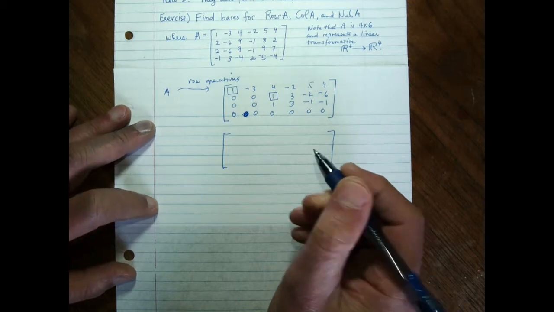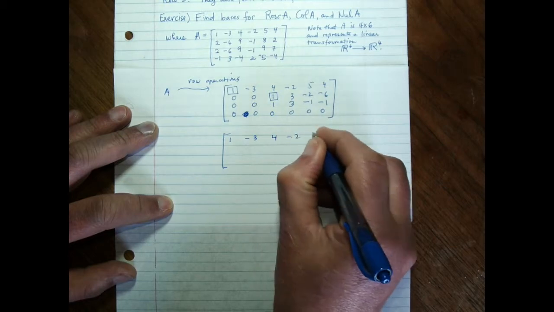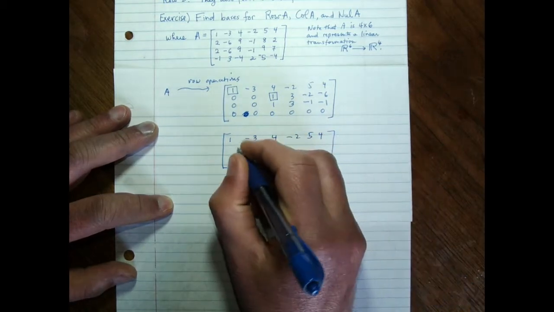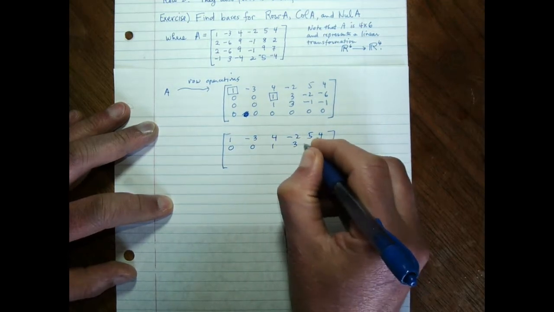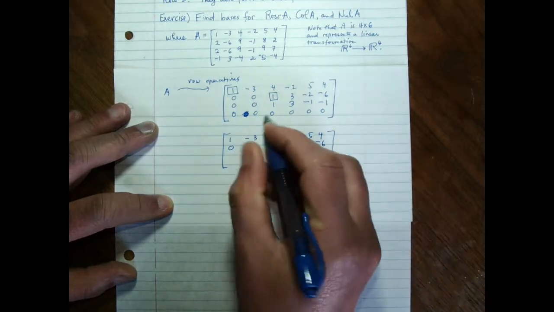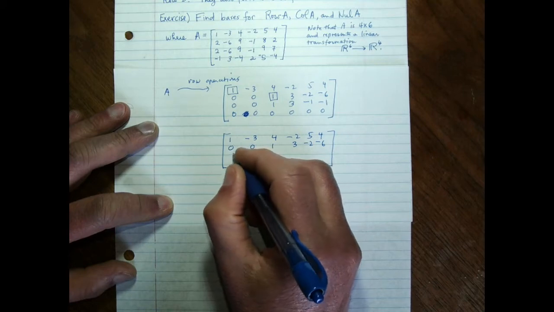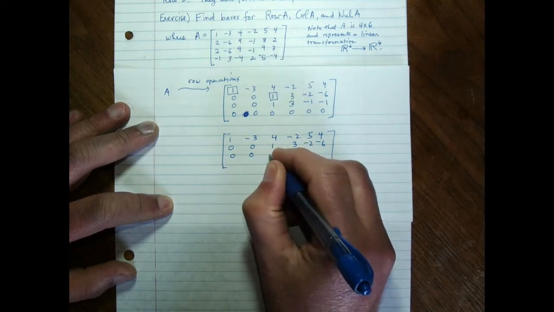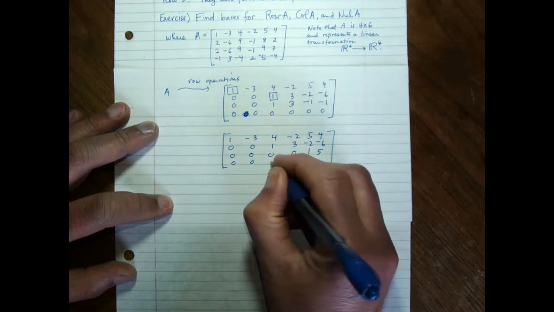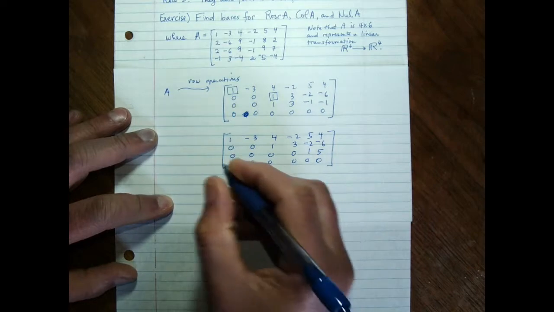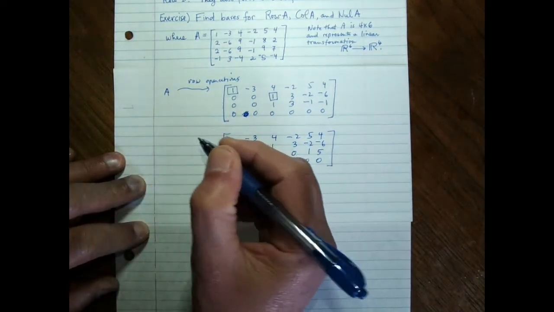So first row is fine. Second row is fine. And now third row, I got to subtract the second row from the third row. And I'm going to get 0, 0, 0, 0, 1, 5. And I have my row of zeros at the bottom. I'm just going to call this B. Notice that this is in row echelon form.